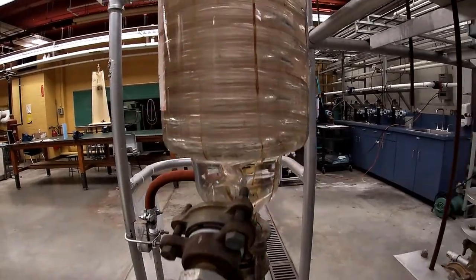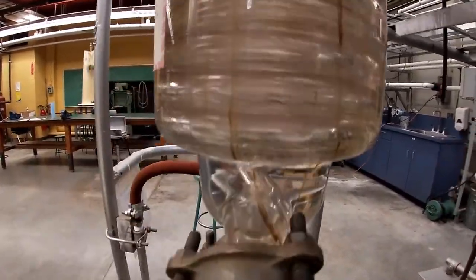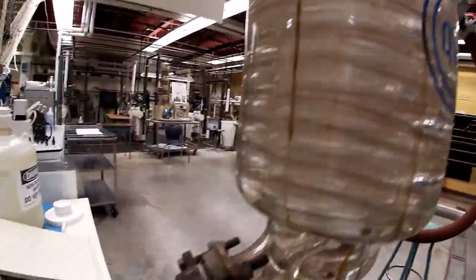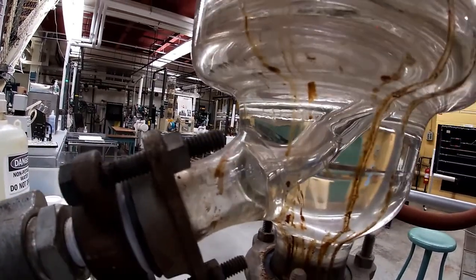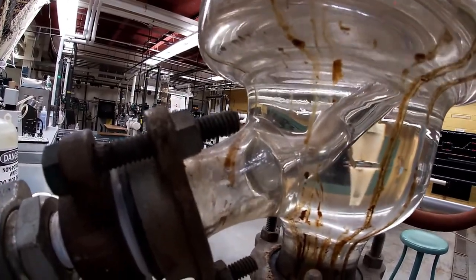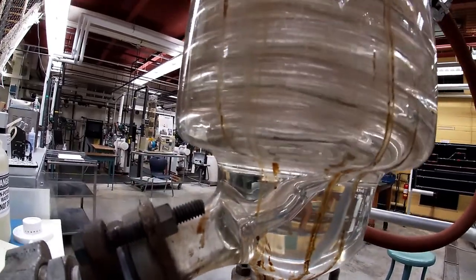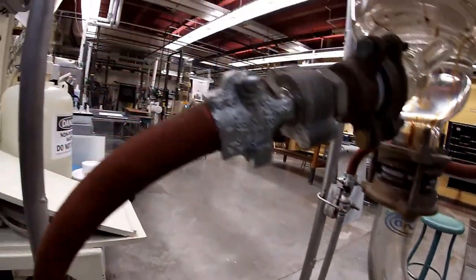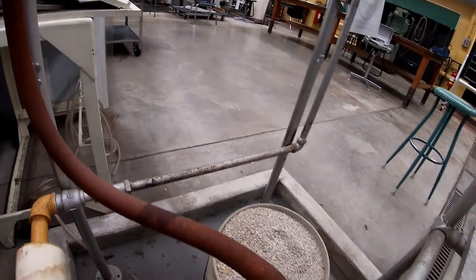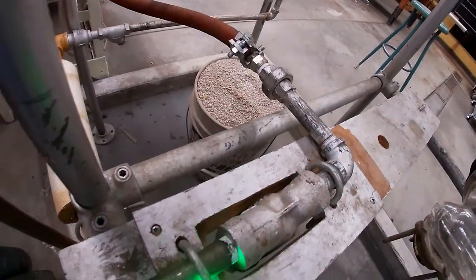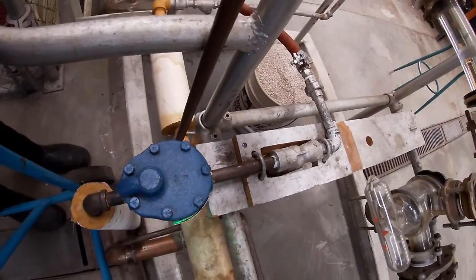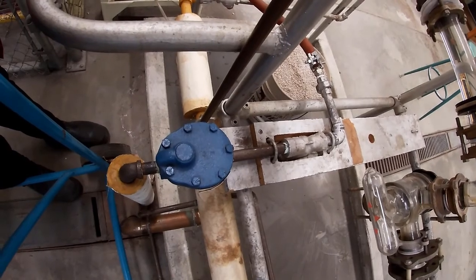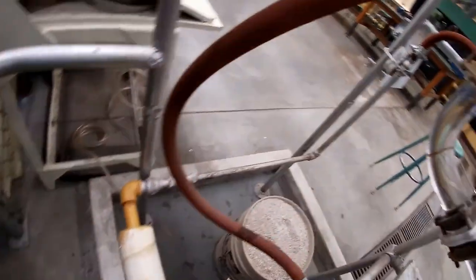Raymond, I don't know whether you can get it, but from the angle I'm at, I can actually see this. Come on back here. Right there. So you can see the condensate coming out, which is kind of cool. And the condensate comes down through this hose. Follow the hose down. It comes into this blue trap, which is an inverted bucket trap. And then the condensate simply drops into the sewer.